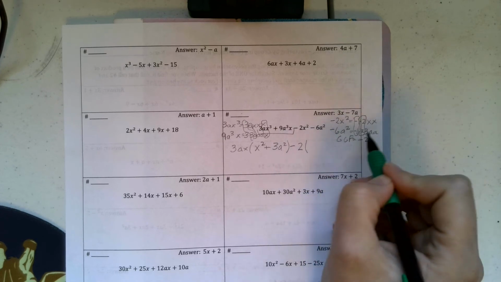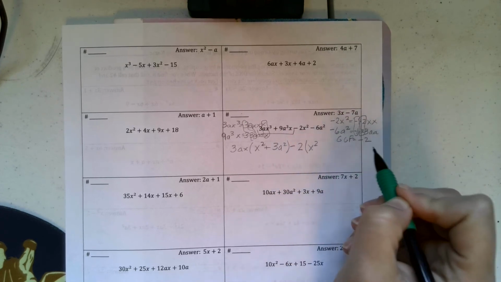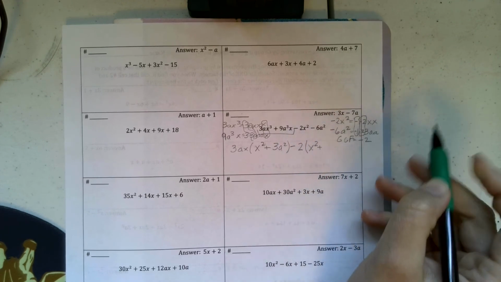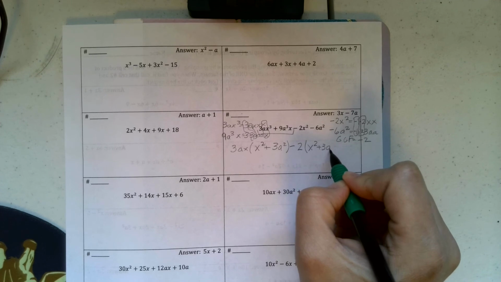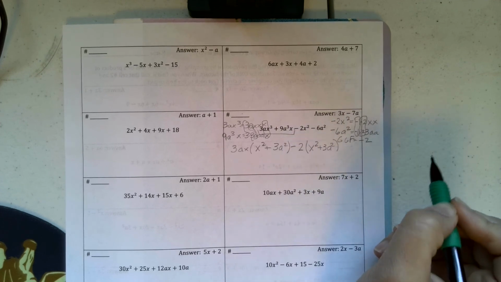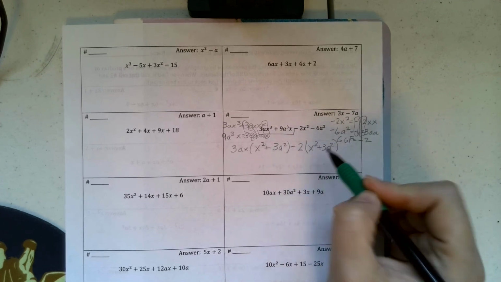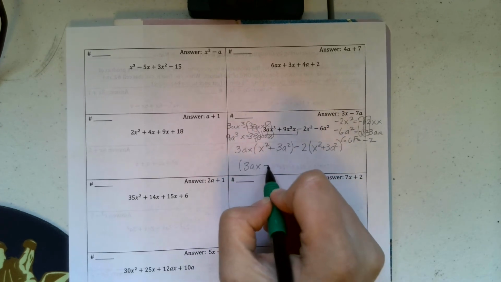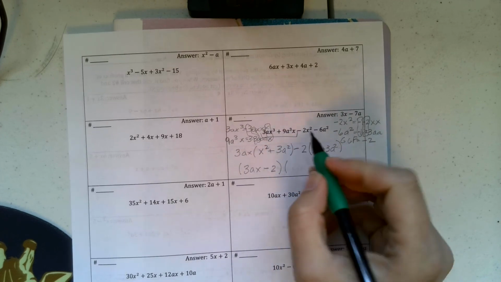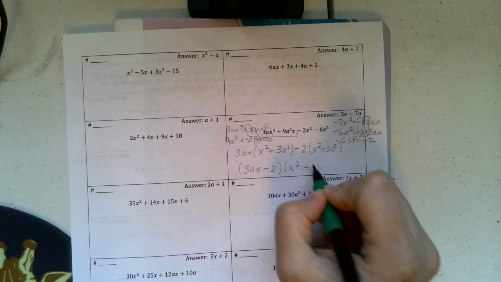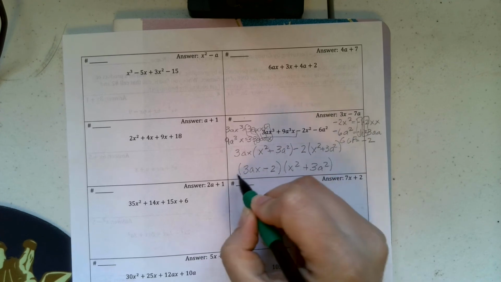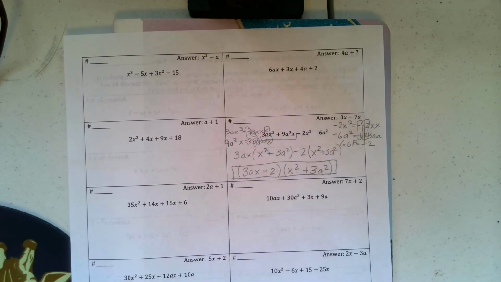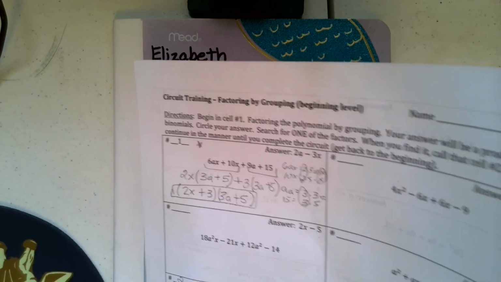The first term had 2 x's left, so that's x squared. I already used my negative here in my greatest common factor, so this is now plus 3a squared. These two match, and that was my goal. So my final form here will be 3ax minus 2 and x squared plus 3a squared. Okay, that one I think is the most tricky with signs. And was that 16? It was not.